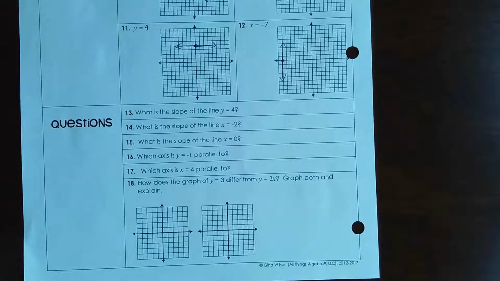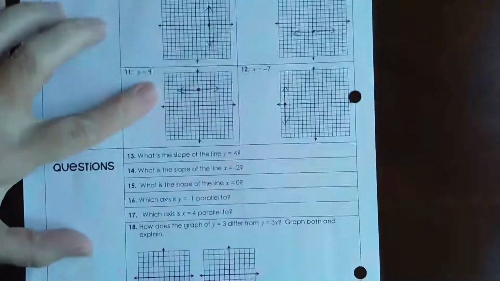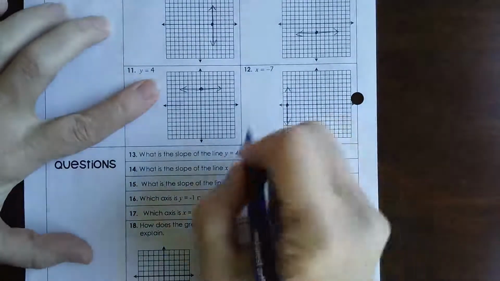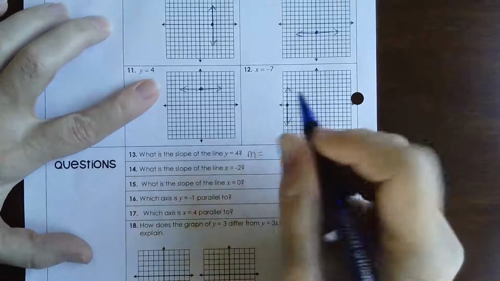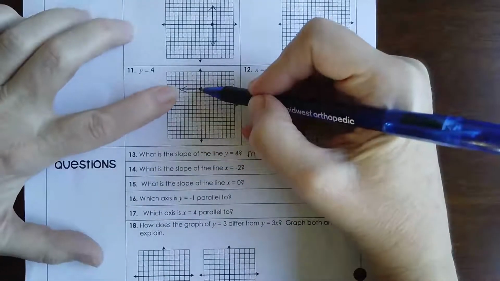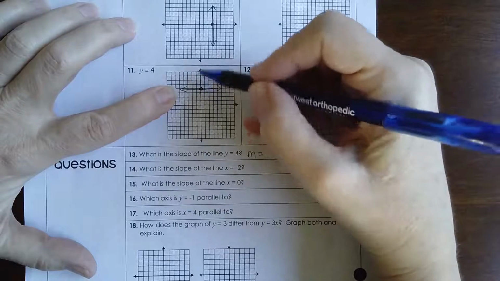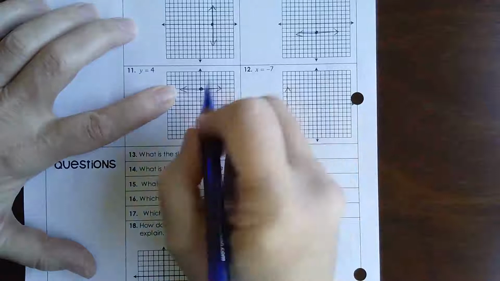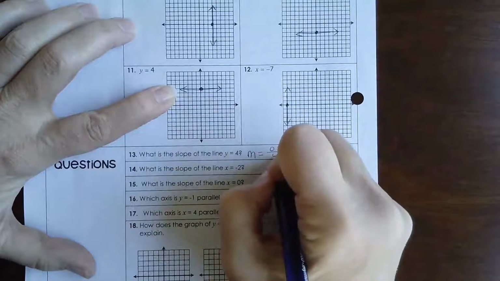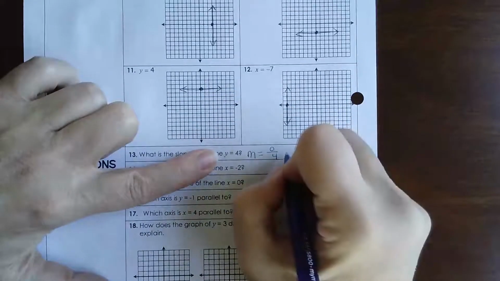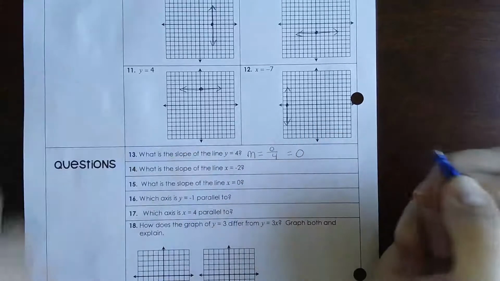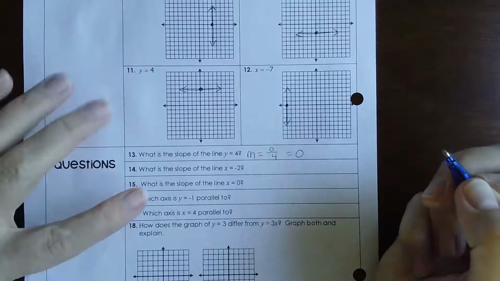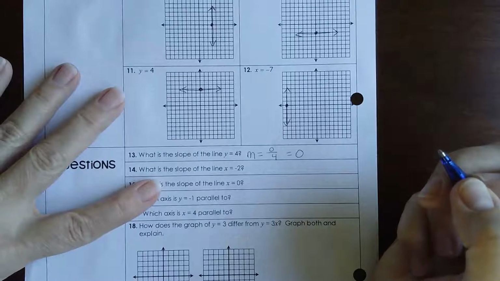All right, number 13. What is the slope of the line y equals 4? We have that one right up here. Our slope, remember, is rise over run. So if this is our line, how far up or down did we go? We didn't go anywhere, did we? But then we could have gone over 4. So the slope of y equals 4 is 0, because the 0 is on top.